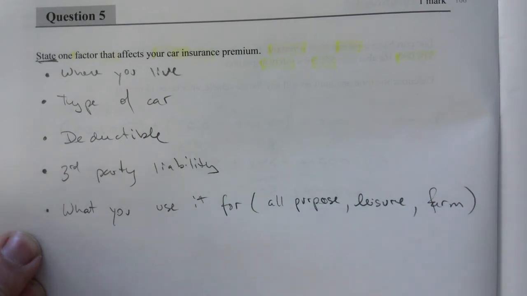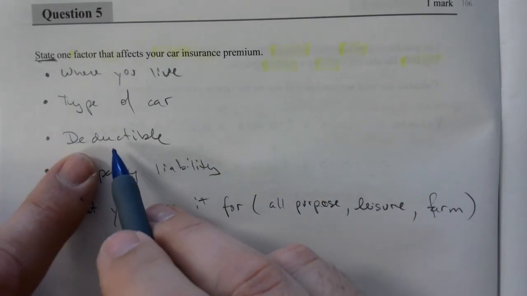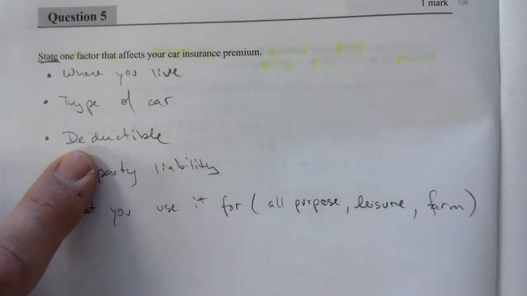And also, you have to be able to tell me, for example, if they asked, how can you decrease your insurance premium? How can you bring it down? Please don't tell me get a new car, because the context will be, if you're already at your dealer and you want to decrease your payment, you would probably have to increase your deductible.